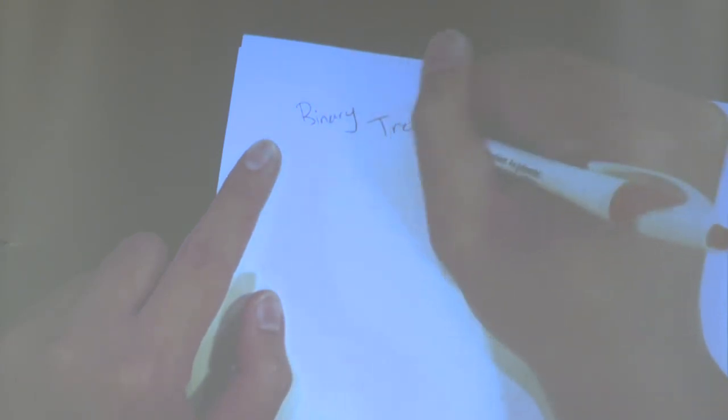So I see that we have about an hour left. Let's look at any more topics we can look at further. So let's talk about binary trees and the structure of some trees.